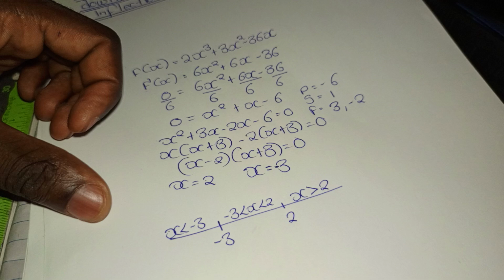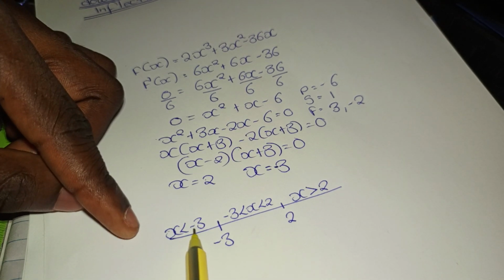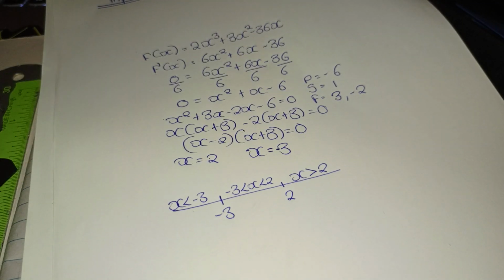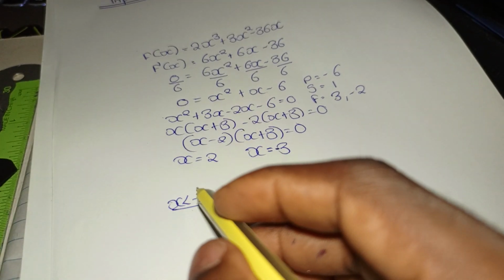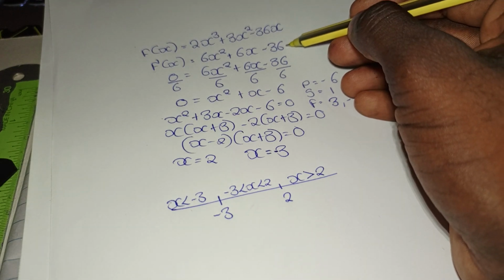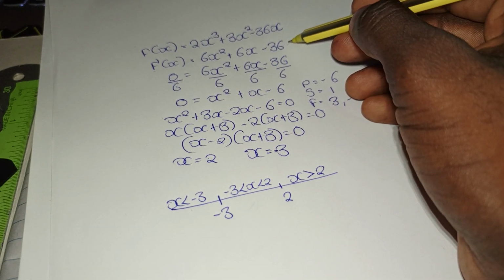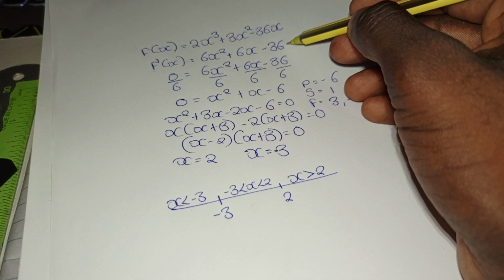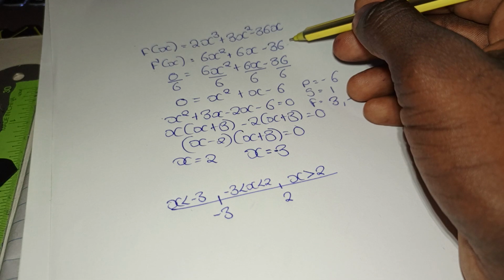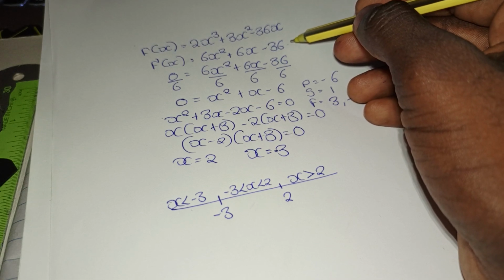So you will look for a number which is less than -3, and that number is -4. That number being -4, you put it in the differentiated function. The purpose of putting -4 in the differentiated function is for us to determine the sign, because it is the sign that will tell us if it is increasing or decreasing.